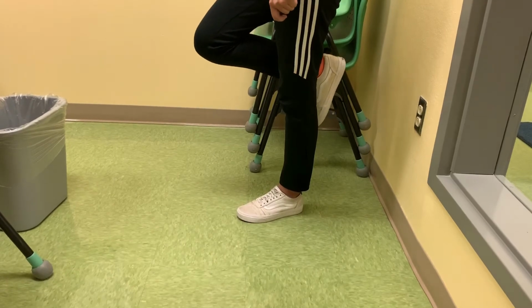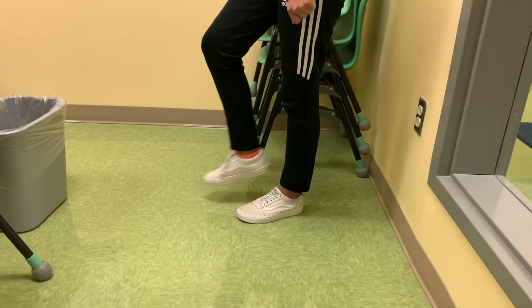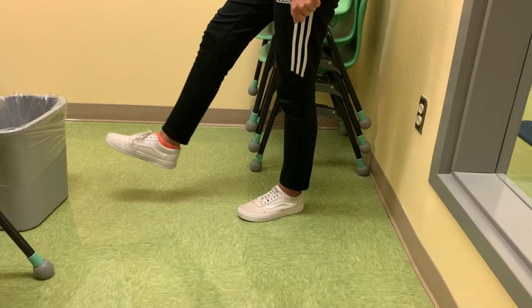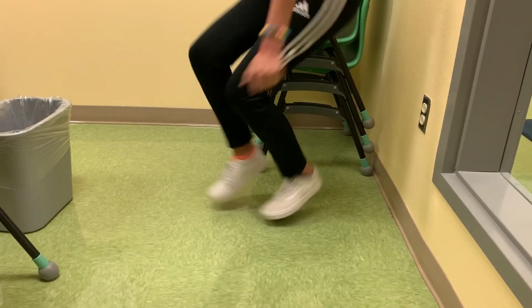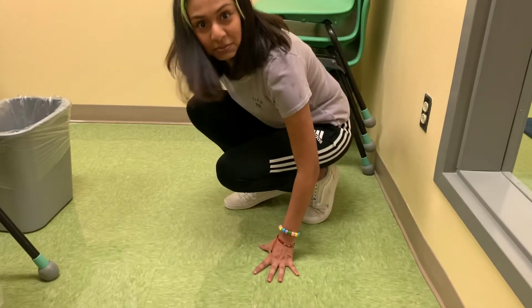For extension, we use the knee joint. The involved muscles are the quadriceps, the hamstring, and the rectus femoris. The agonist is the hamstring, and the antagonist is the quadriceps. We use the sagittal plane, and this occurs when you are kicking someone with your leg forward.